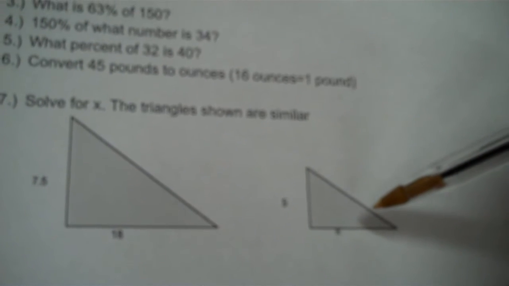Okay, next one. I'm not going to make the boxes because when I get to the story problems, I want to go to a different page. So I'm just going to do number 7. Now these triangles are the same shape, they're just different sizes, okay? So they're similar. So we should be able to solve for x right there. 7.5 and 18, this is 5 and x. So we line up the proportions.